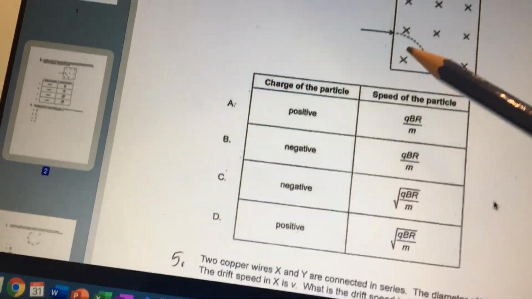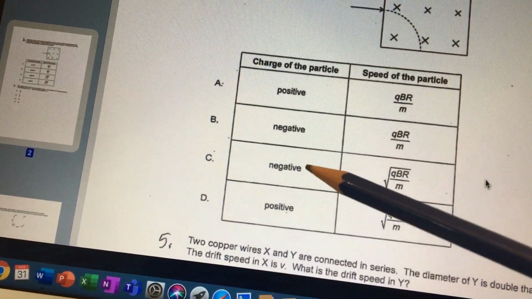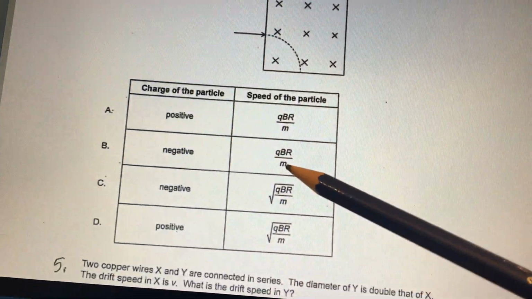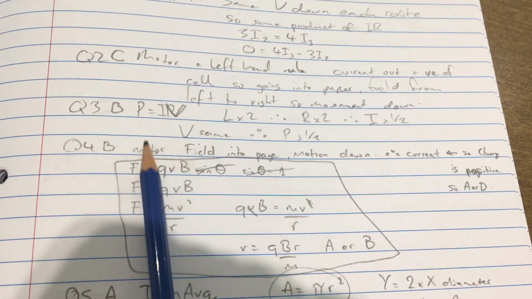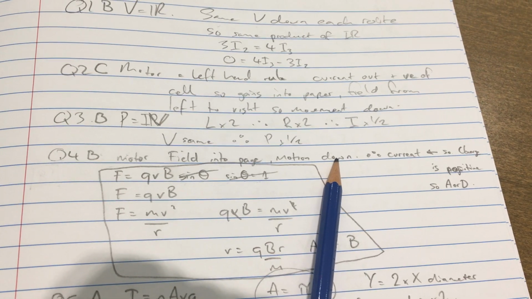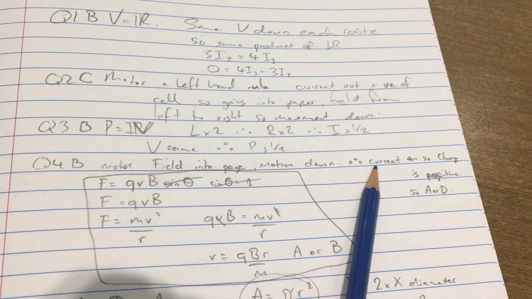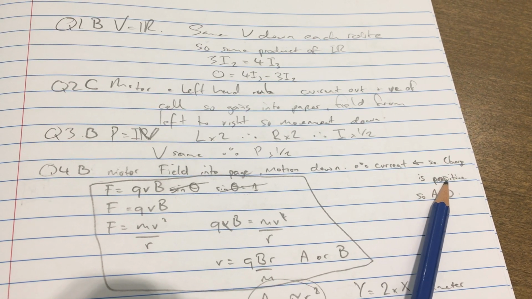First part, hand rule, says that the charge is negative, it's an electron. Second part, formula, says that this is the correct formula. I'll just hover over that because I feel like I messed up the explanation a little bit. You can see my first chain of thought: motor, field into page, motion down, therefore current to the left, so charge is negative.